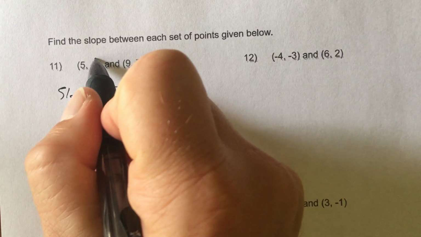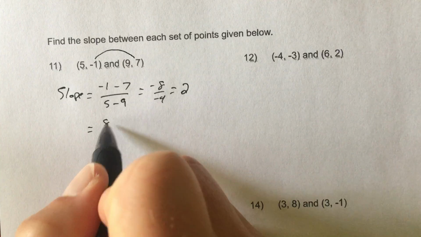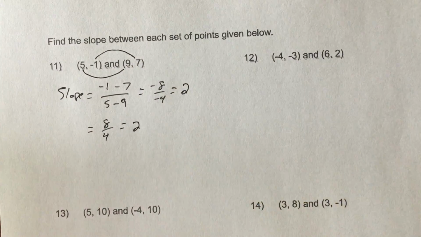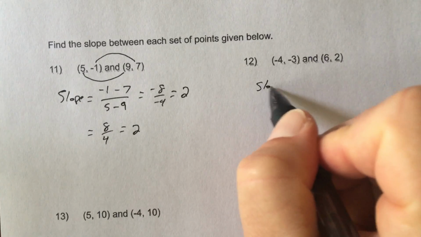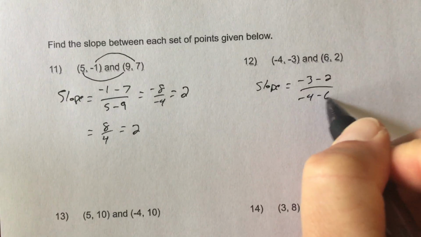Or you can say, how did I go from here to here? And that would be up 8. And how did I go from here to here? That would be up 4. As long as you do the change in y first, change in x second, you can do it that way too. All right? Using the slope formula here, it would be -3 minus 2 over -4 minus 6.